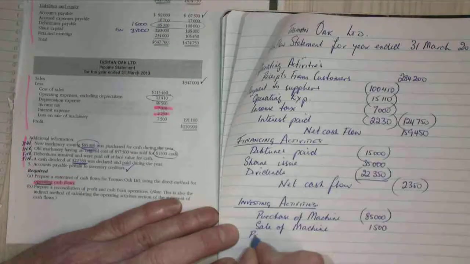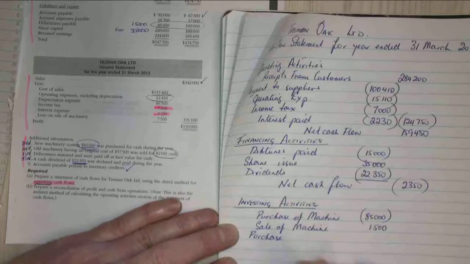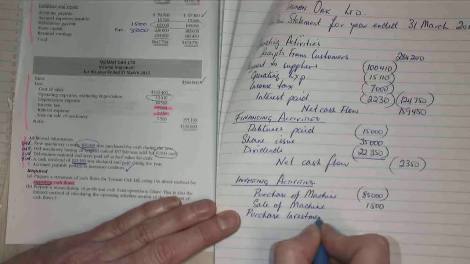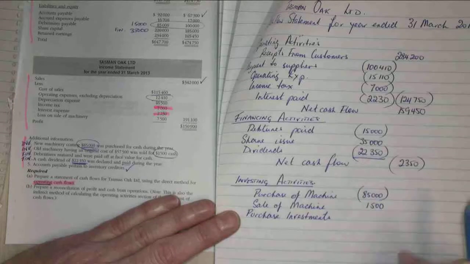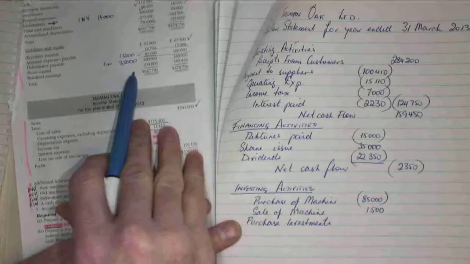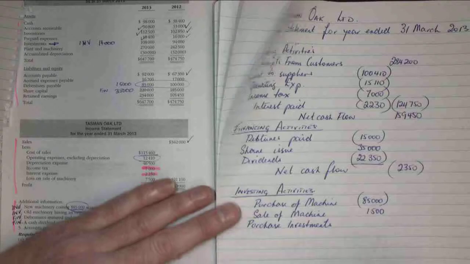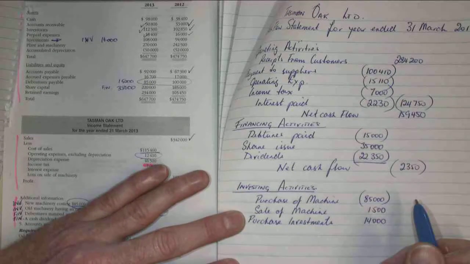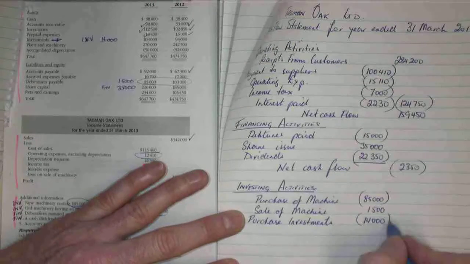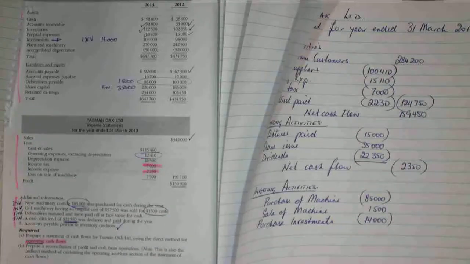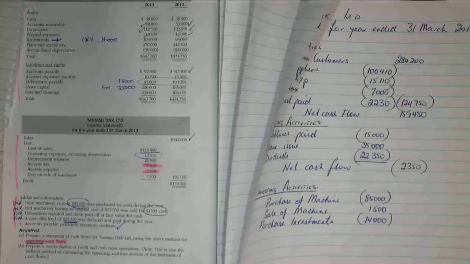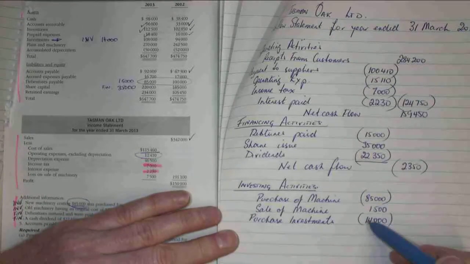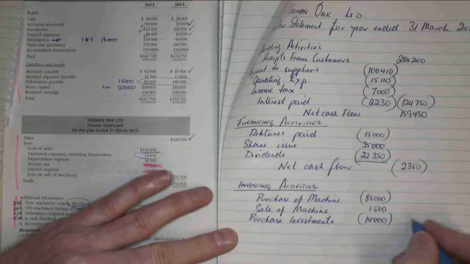Investment purchase. What did we say they were? They were 14,000. Oh, you can't see up there. No wonder you can't see up there. I've not even got it on the screen. 14,000. And that was a cash outflow because we purchased those. So what does that give me? 85, 95, 99, 97,500.